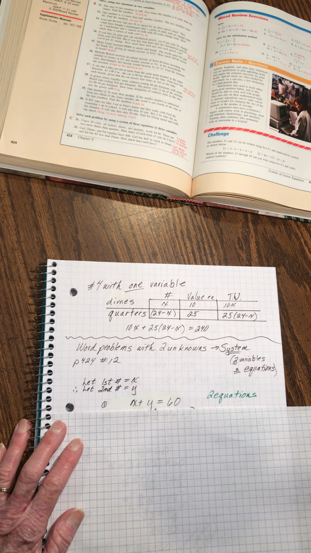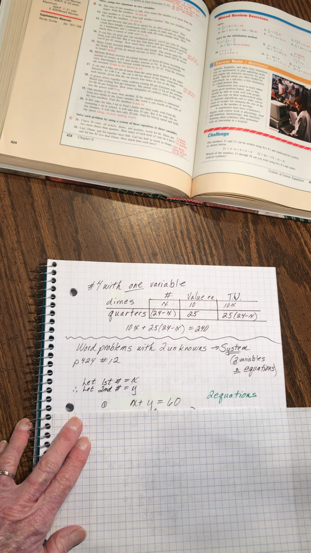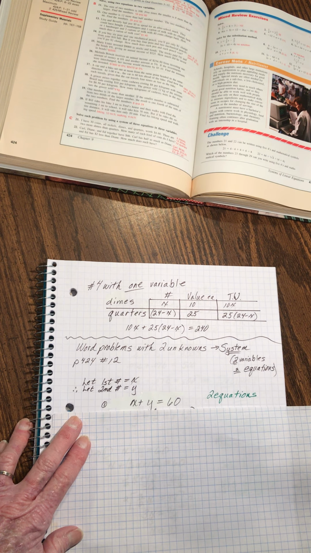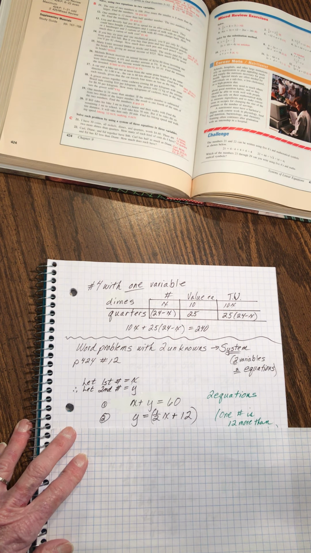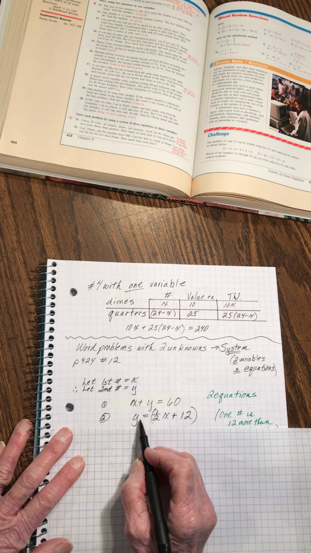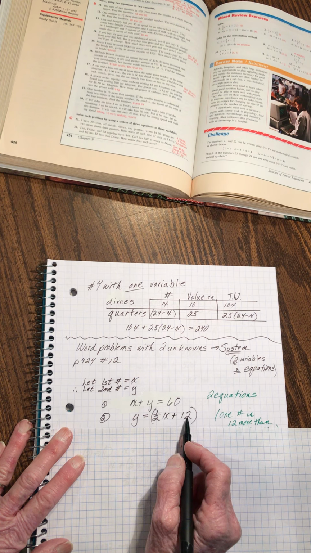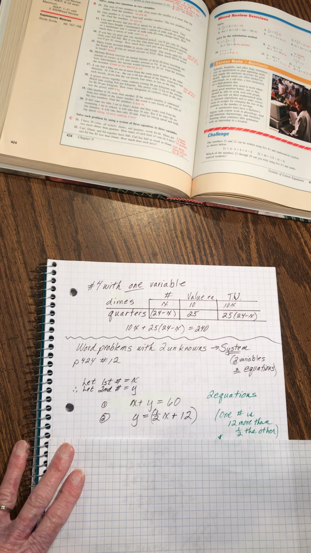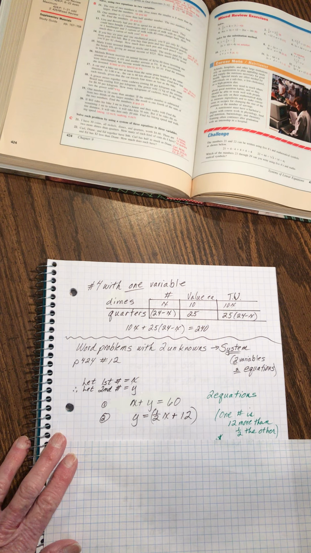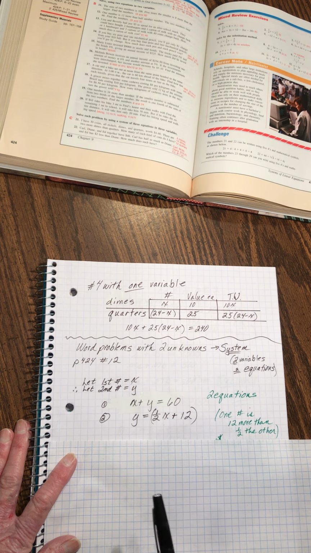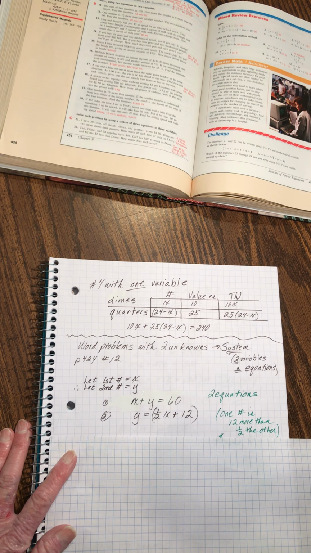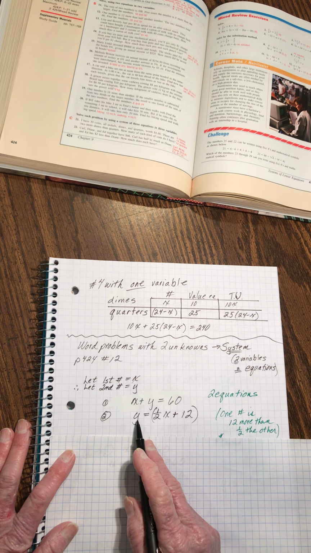Now, what do we know about the second one? It says one number is 12 more than half another number. Okay, and it doesn't matter whether we use x or y. So I'm going to say the one number y is half the other number plus 12, or 12 more than half the other number. Okay, that seems easy. All right, what's nice about this is we already have y isolated.